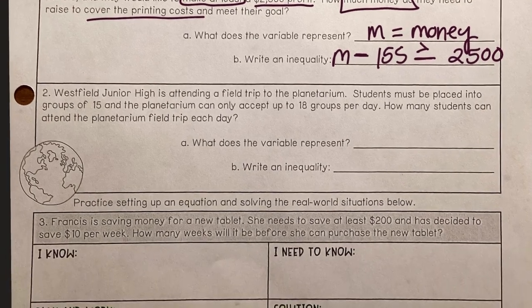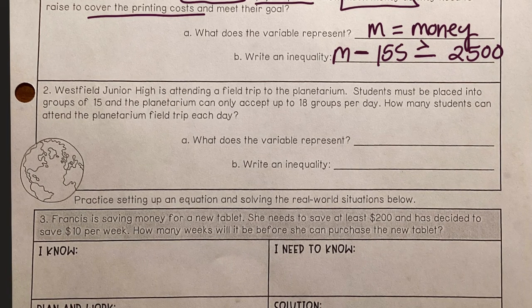Moving on to question number 2. Westfield Junior High is attending a field trip to the planetarium. Students must be placed into groups of 15, and the planetarium can only accept up to 18 groups per day. Okay, so this is important.